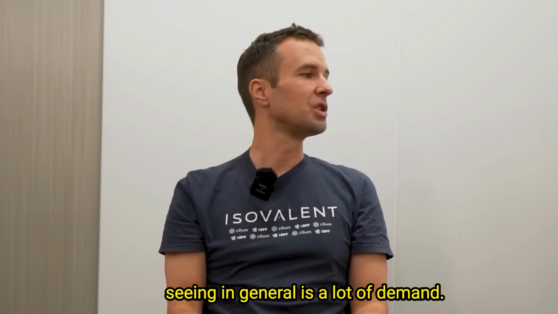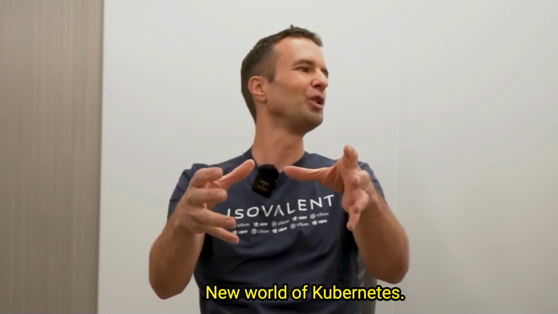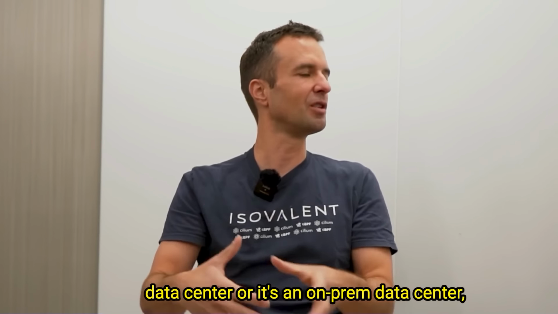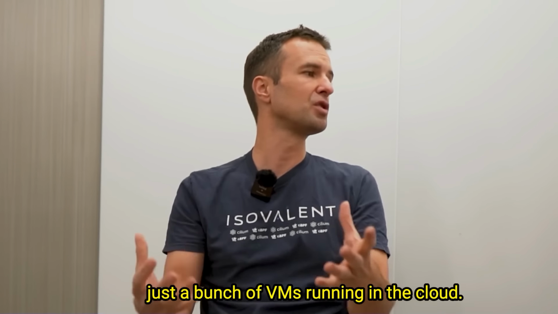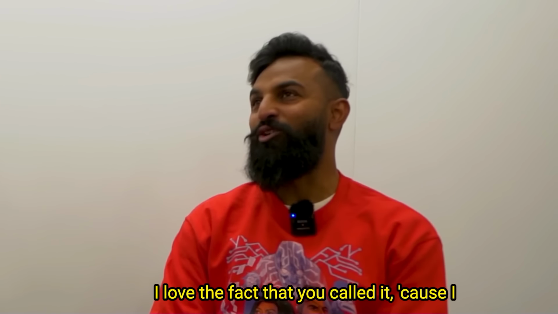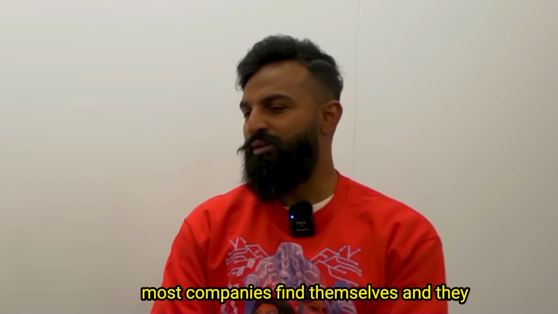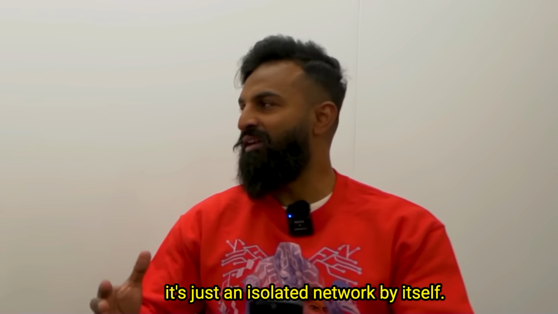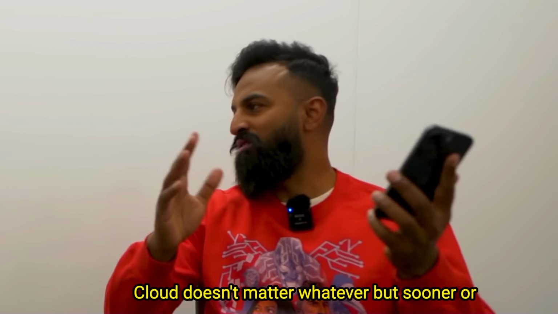Overall, I think what we're seeing in general is a lot of demand. How do I connect my new world of Kubernetes to my old world of, let's say, a VMware data center, or an on-prem data center running physical networking hardware, or even just a bunch of VMs running in the cloud? Yeah, I love the fact that you call it, because I was going to ask about the on-premise server, because at a certain point, and this is where most companies find themselves when they adopt cloud, initially it's just an isolated network by itself. Yep, managed Kubernetes in AWS, Azure, Google Cloud, doesn't matter, whatever.